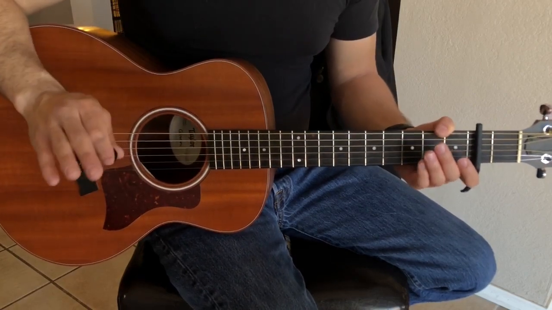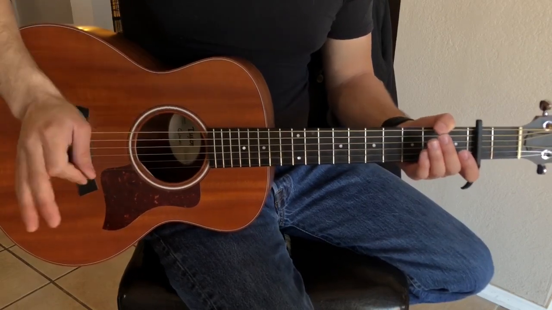Strumming pattern, chords are going to be the exact same as before, like I said. It's going to sound like this.